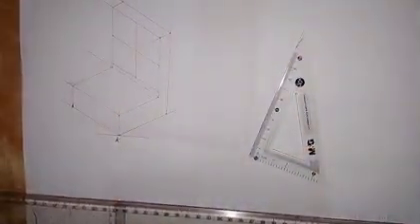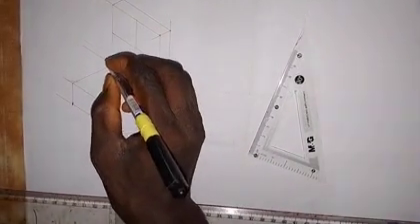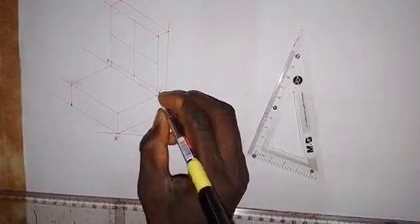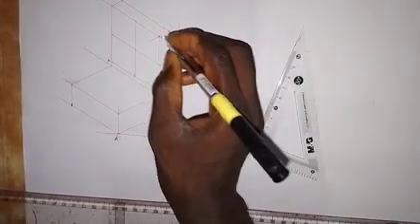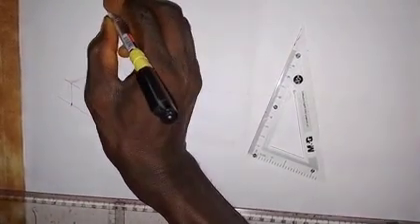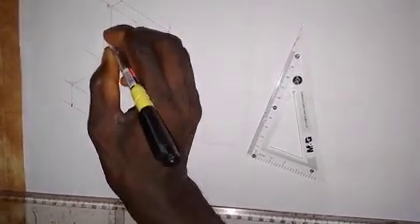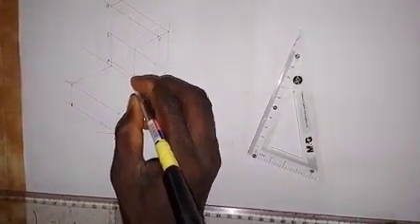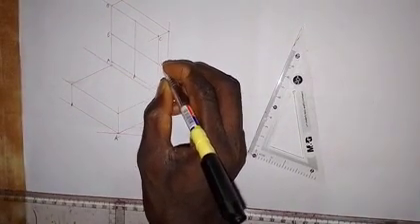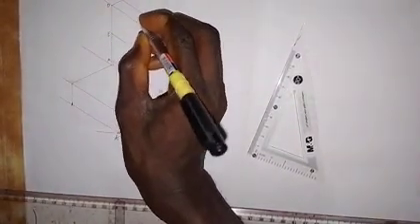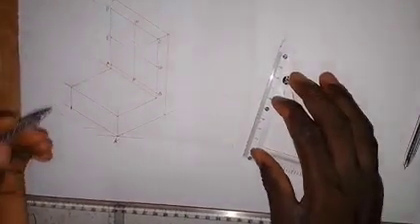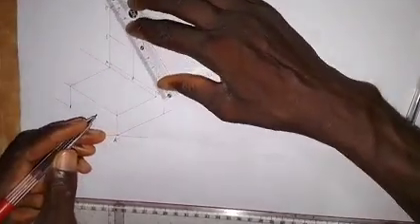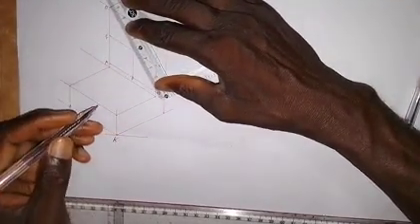So if I'm to label this, let me say this point is point A, this is point B. So for those who are just seeing how to construct an isometric circle, this is point C and this is point D here. So here I have E, okay. So this is point F, this is point G, and this is point H here. Alright, so the next thing we are going to do is connect the longest corners together. So this is BC. We connect the longest corners together, like this.